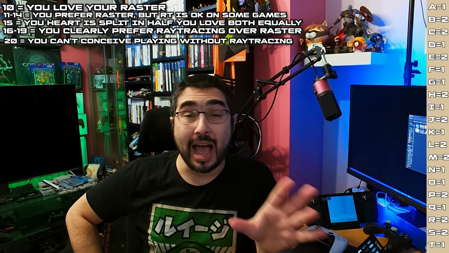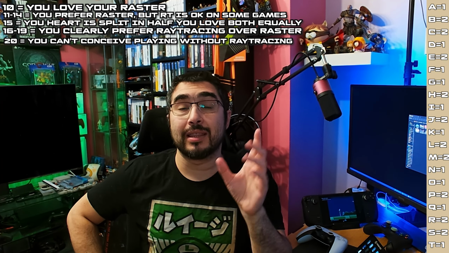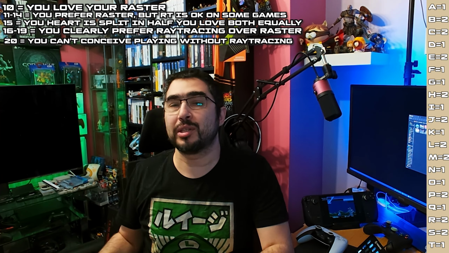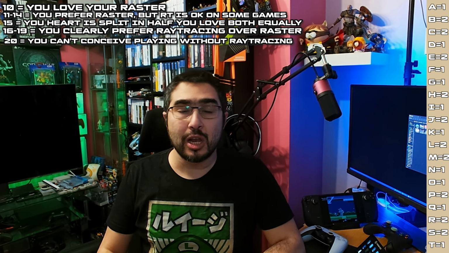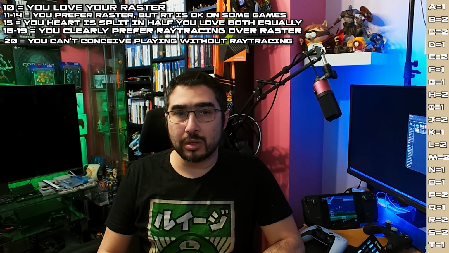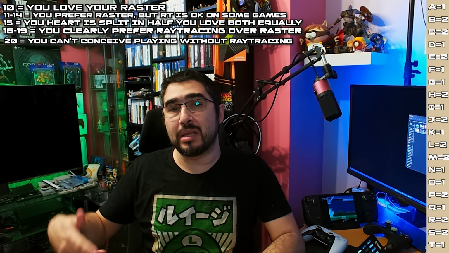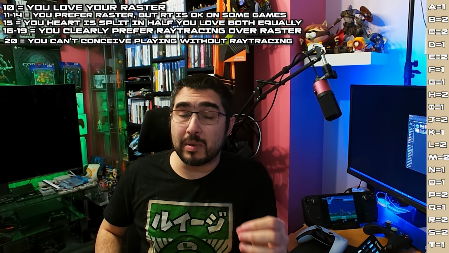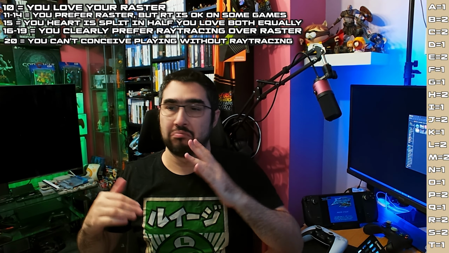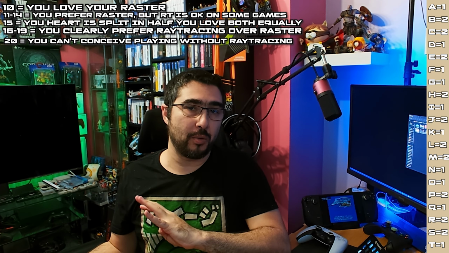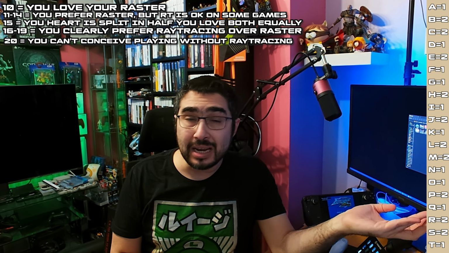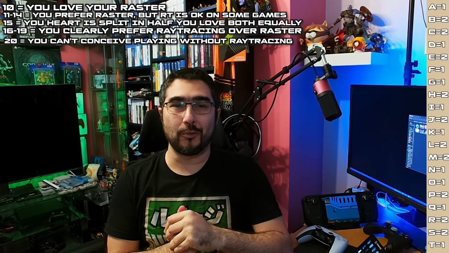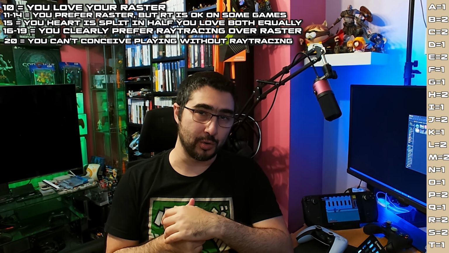If you got between 11 and 14, both included, then that means you prefer rasterization, but there are some cases where you think ray tracing looks better, so that's good. Of course, the closer to 14, the more ray tracing images you selected. If you got a perfect 15, that means you are exactly in the middle. So some games you are going to play with rasterization, some games you don't care. So it's completely indifferent to you. You're probably going to set it up depending on the performance you're trying to get.